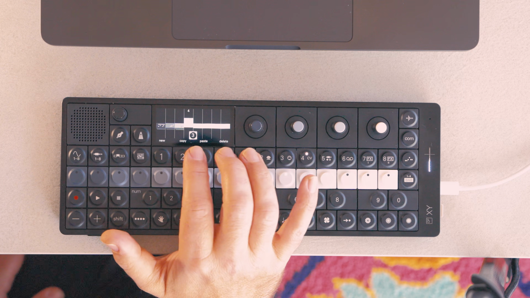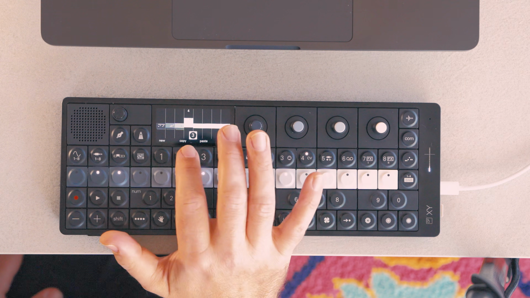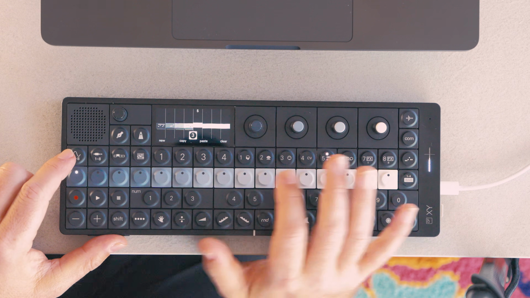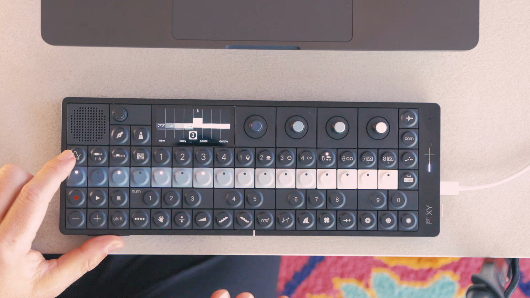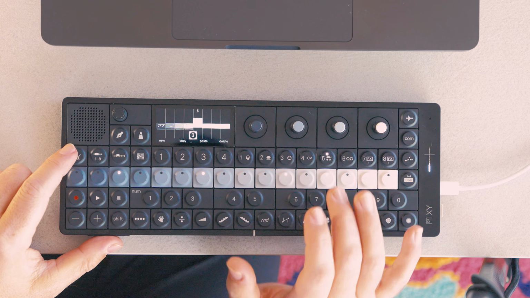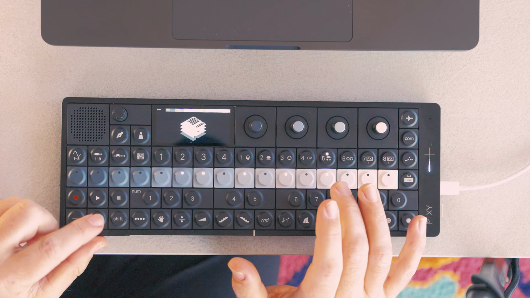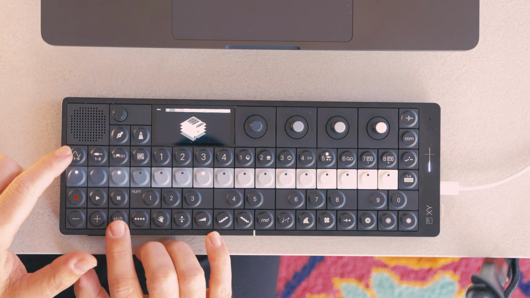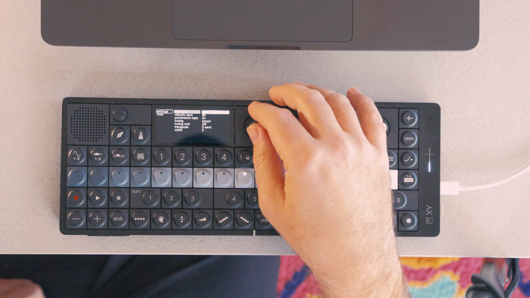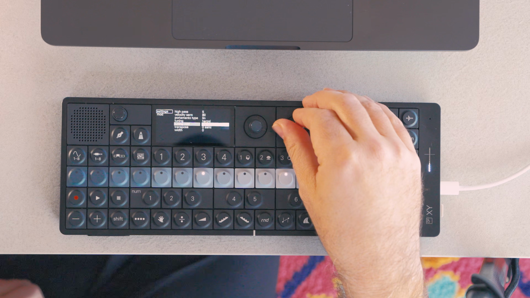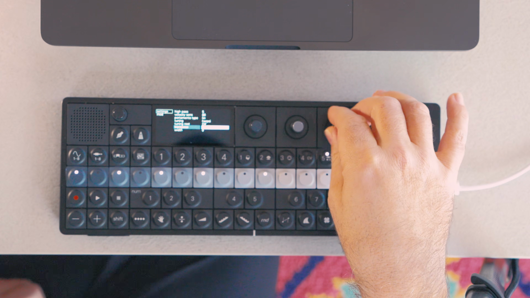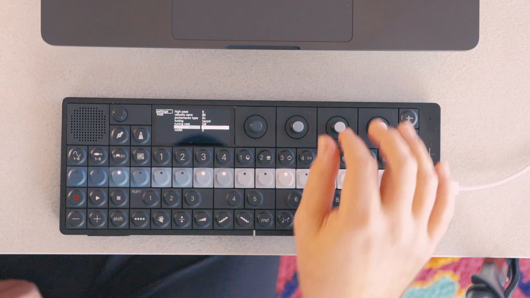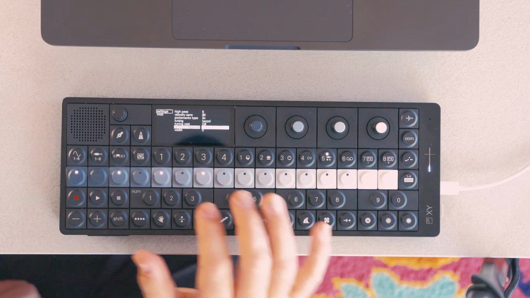And I can also copy this to another track if I wanted to do something with it. So I could say, okay, copy, let's go to the next track. And I'm going to go ahead and paste this over here. And maybe I want to transpose this. Let's keep it simple here.